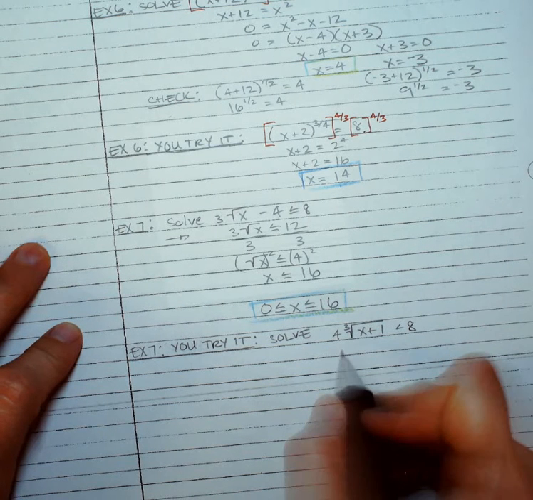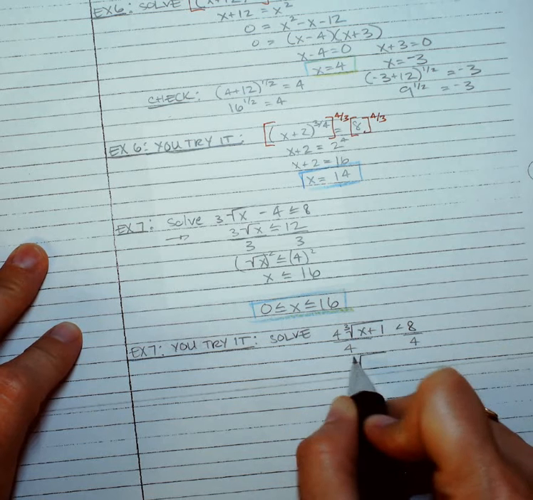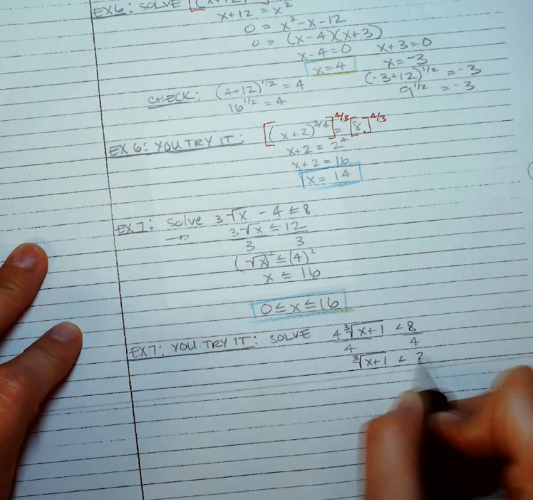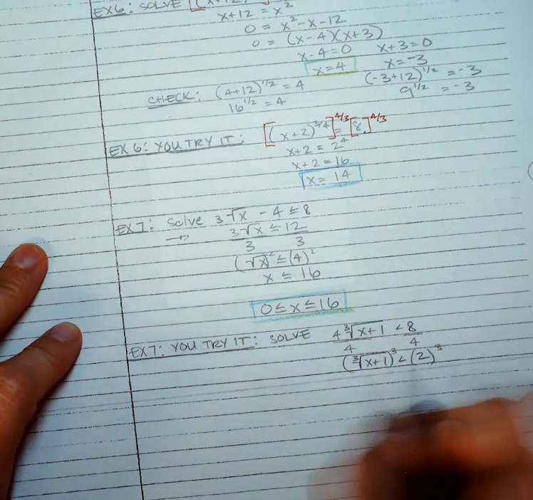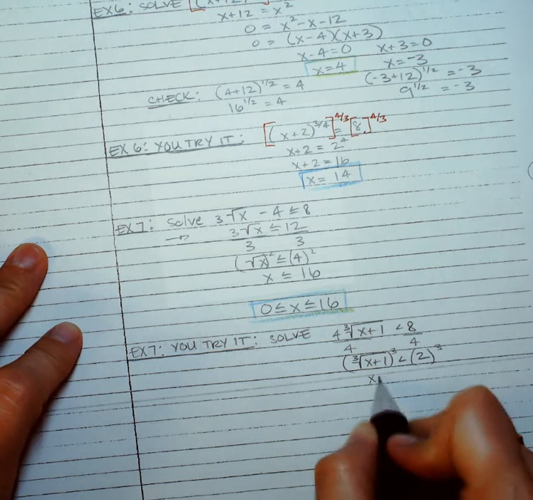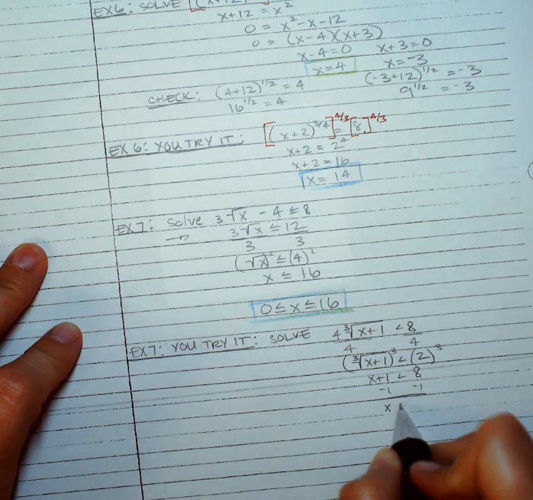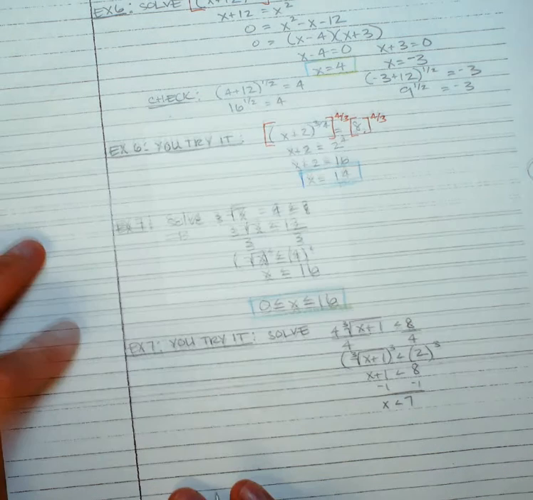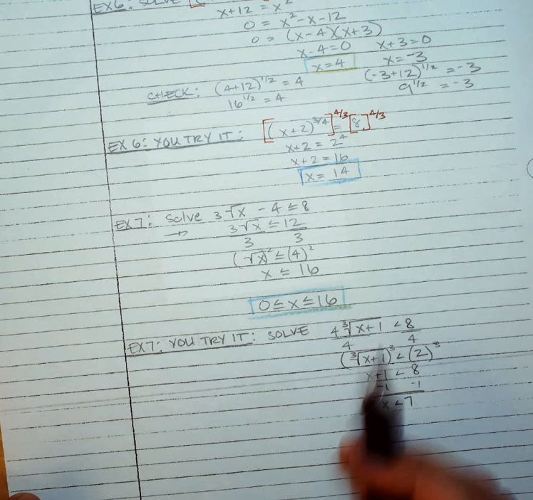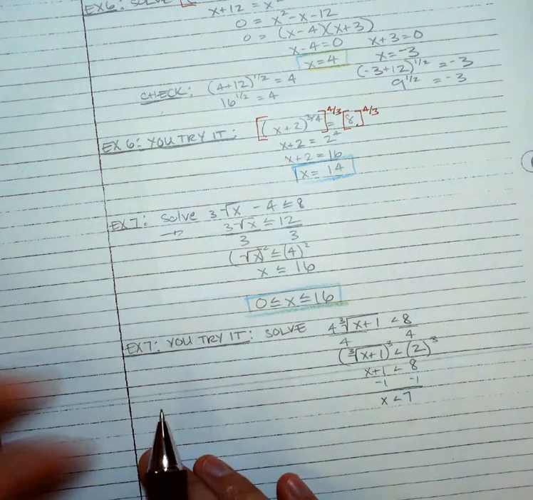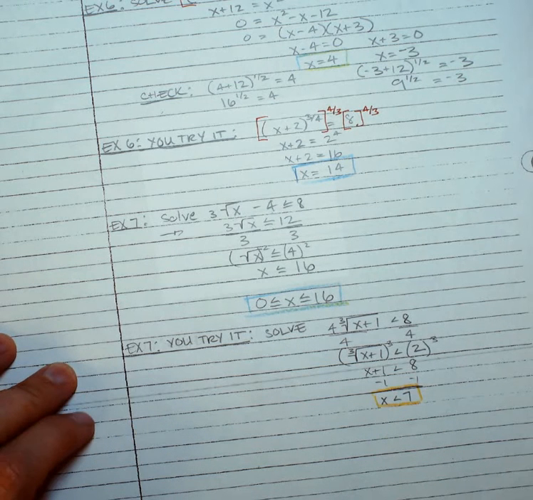Alright, anyways, so in this case I'm going to divide both sides by 4. And I have the cube root of x plus 1 is less than 2. I'm going to raise this to the 3rd power and this to the 3rd power. So now I'm left with x plus 1 on the left is less than 8. When I subtract 1 from both sides, I'll have x is less than 7. Because this is a cube root, there's no reason for me to have a lower boundary, because I can have negatives under the radical when it's a cube root. So that's our answer.